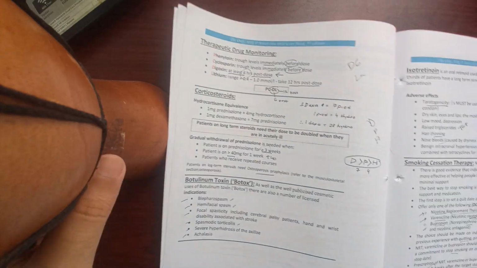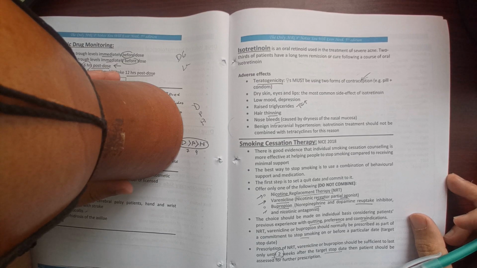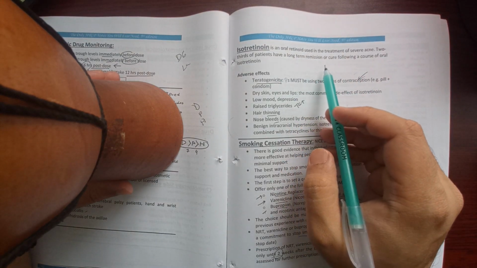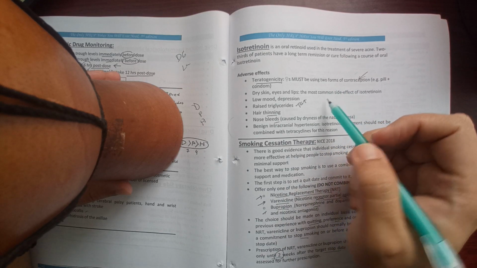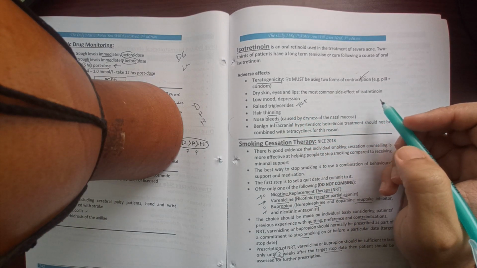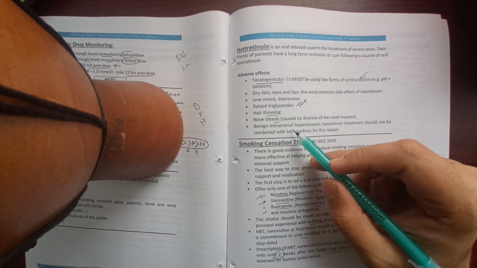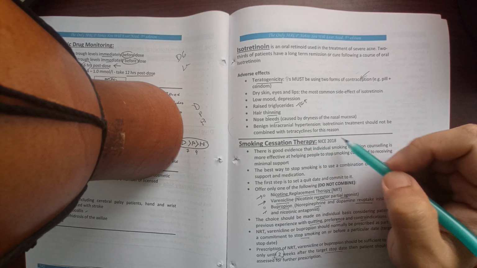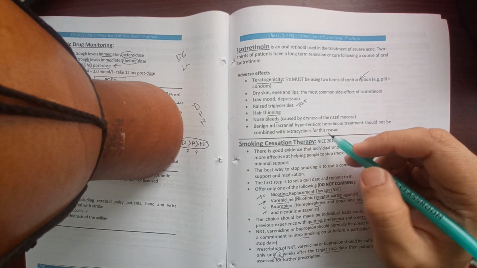isotretinoin. Difficult to manage. Okay. Isotretinoin is an oral retinoid used in the treatment of severe acne. We know that two-thirds of patients have a long-term remission or cure following a course of oral isotretinoin. Adverse effects can be teratogenicity, must be using two forms of contraception, pill and condom. Then dry skin, eyes, and lips, which is the most common side effect of isotretinoin. Also low mood, depression, raised TG, hair thinning, nosebleeds caused by dryness of the nasal mucosa, benign intracranial hypertension. So all these can be caused by isotretinoin. Isotretinoin treatment should not be given combined with tetracycline for this reason. So this can cause PIH.